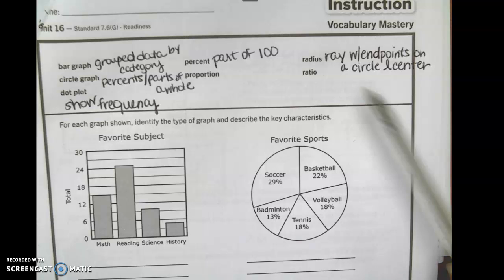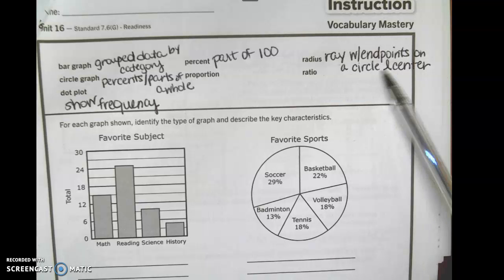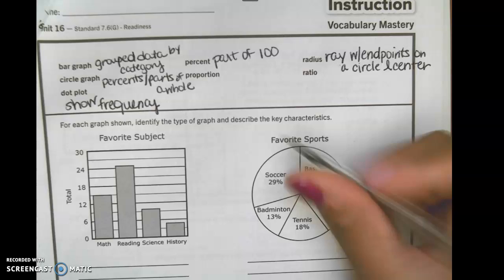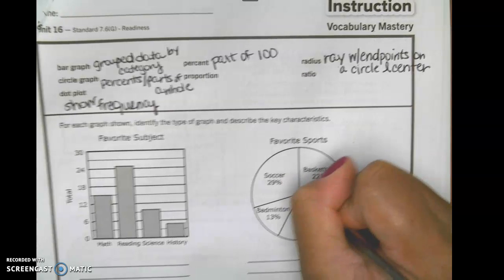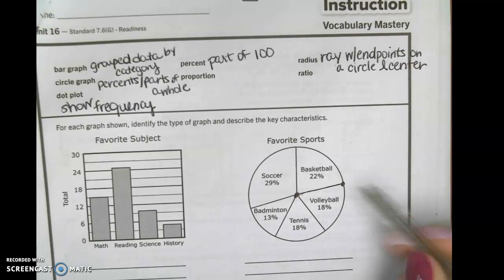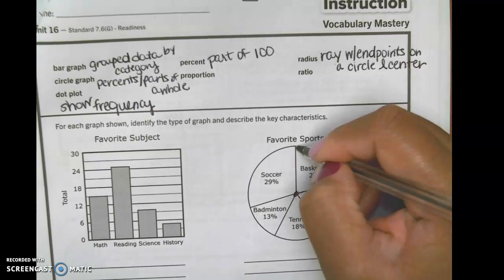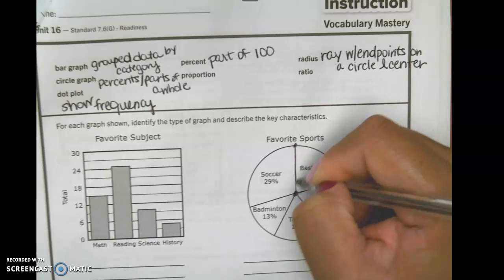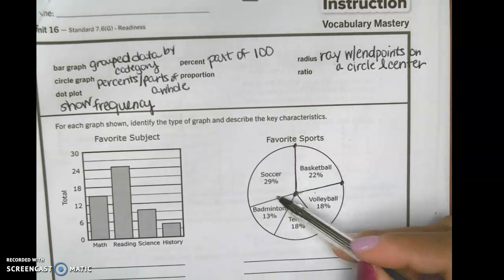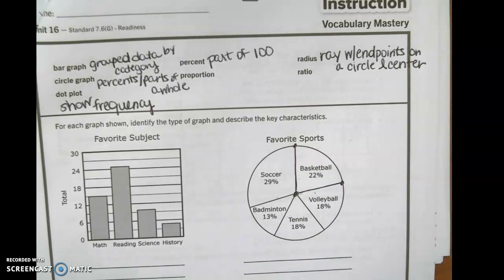Real quick, a radius is a ray with endpoints on the circle and the center. Here's the center, and then here's the other endpoint. This is a radius. Here's the center. Here's another endpoint. Here's another radius. There are 1, 2, 3, 4, 5 radii. Still want to know what a proportion is?